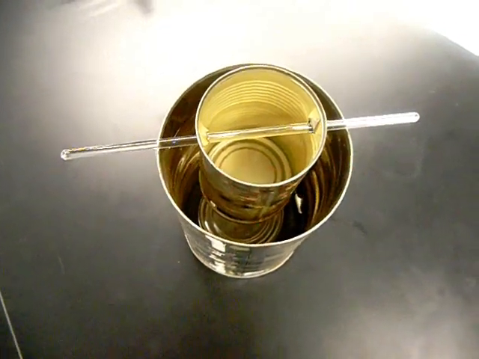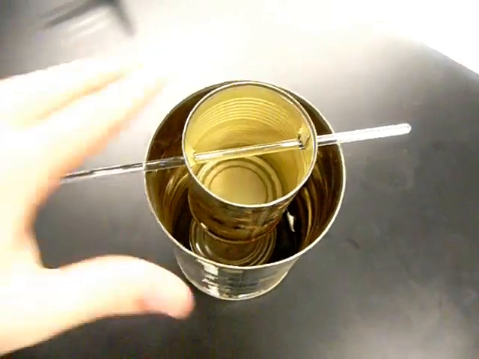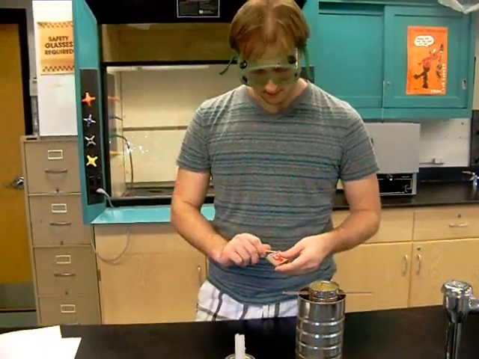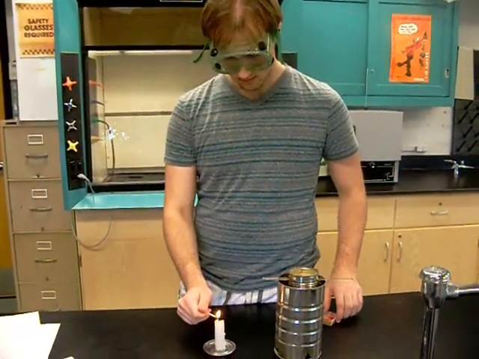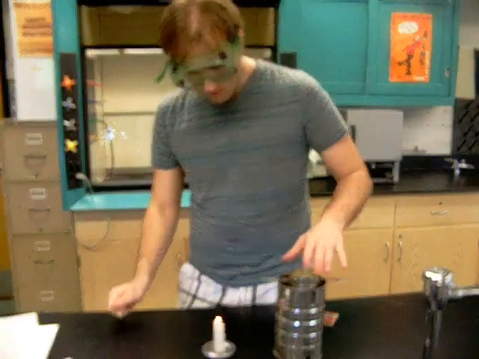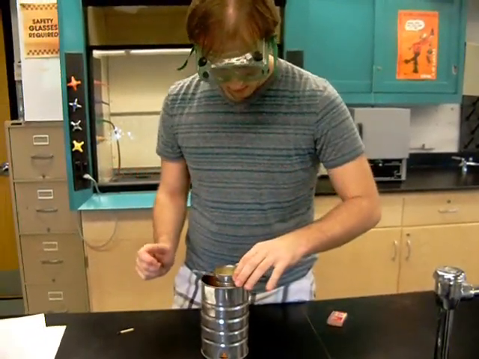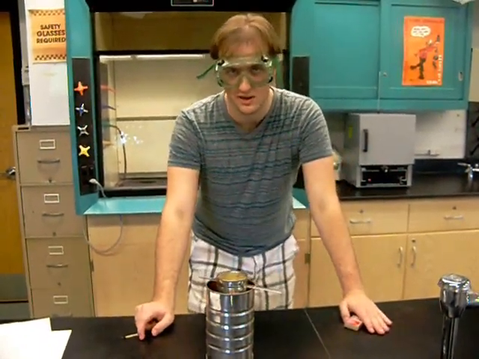This is what it looks like from the top. As you can see, the candle will burn, releasing all of its heat into our water right here. Now let's get started. And now we wait. The greater the change in temperature, the better results we'll get.